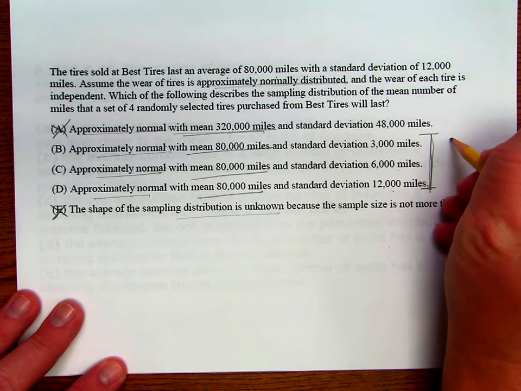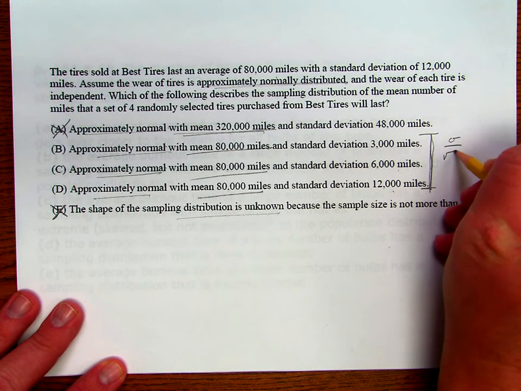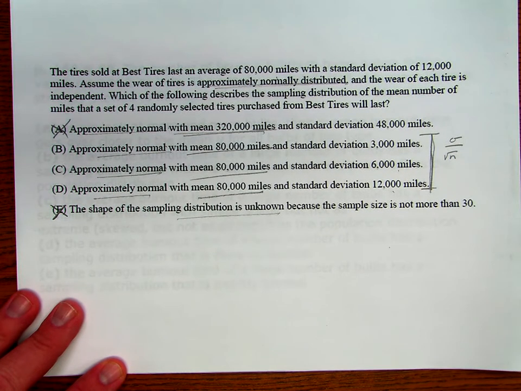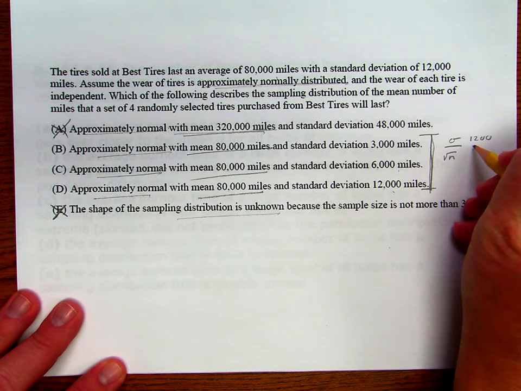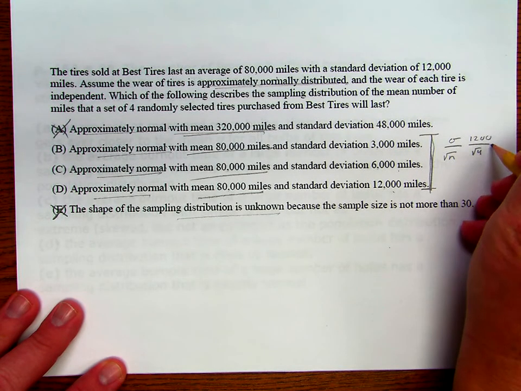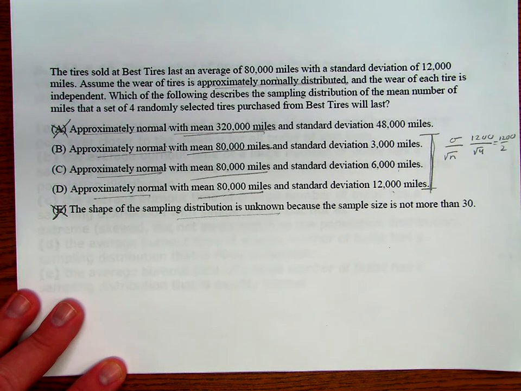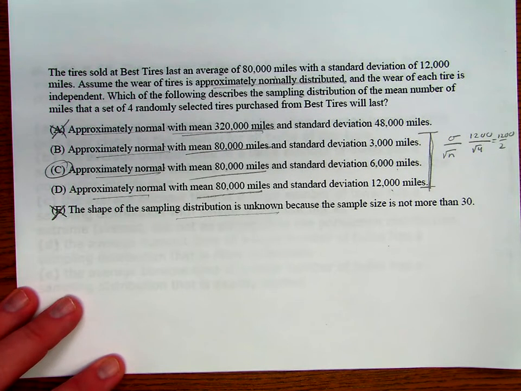Okay, the formula is population standard deviation divided by the square root of n. So the population standard deviation is 12,000. Our sample size is 4. The square root of 4 is 2. So 12,000 divided by 2 gets us to C as the final answer.